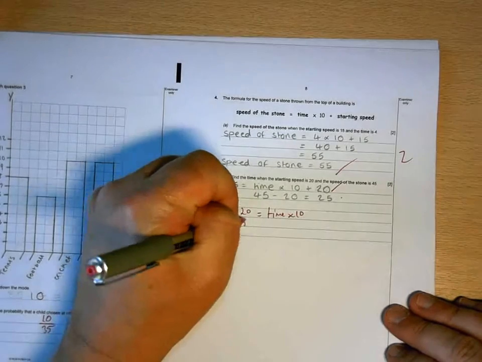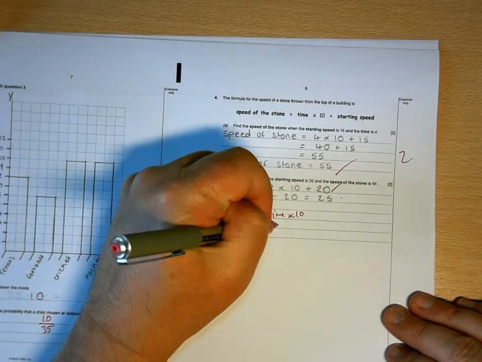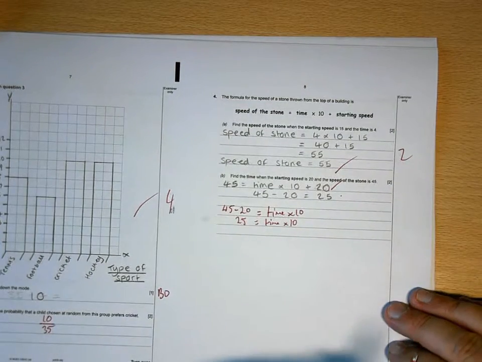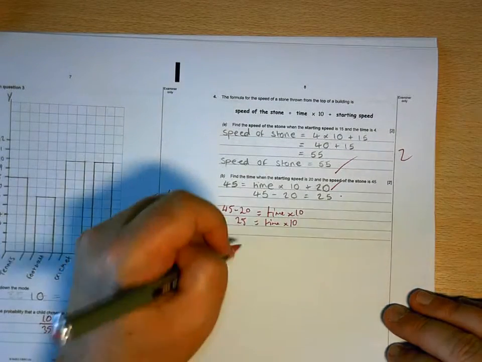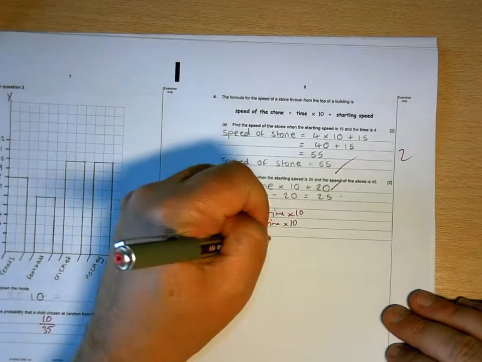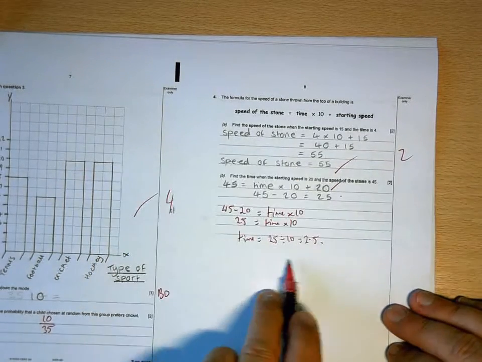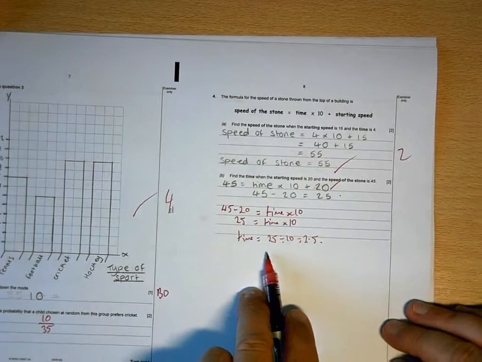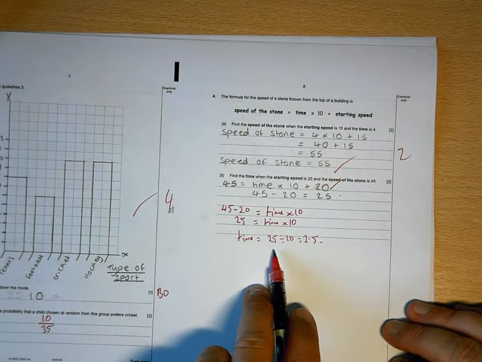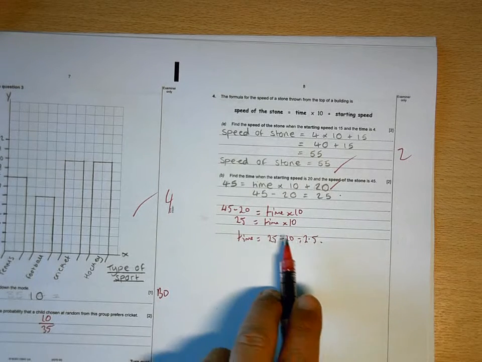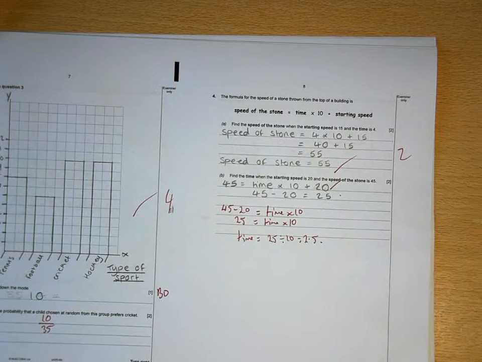Now write that. Now you have to get rid of the times by 10, and you do that by dividing by 10. So it's worth you still practicing solving equations, because that is a skill that comes up in more than one question on an exam paper.